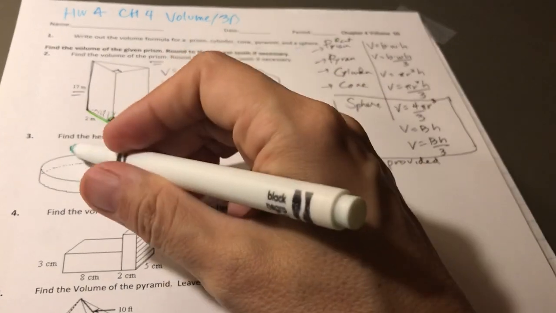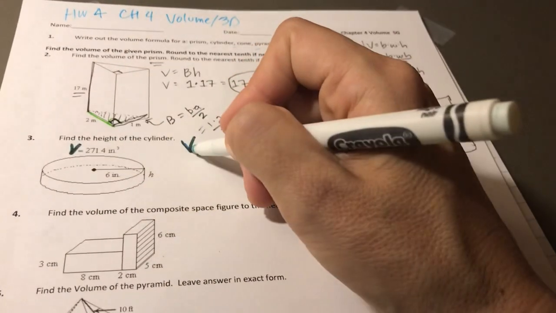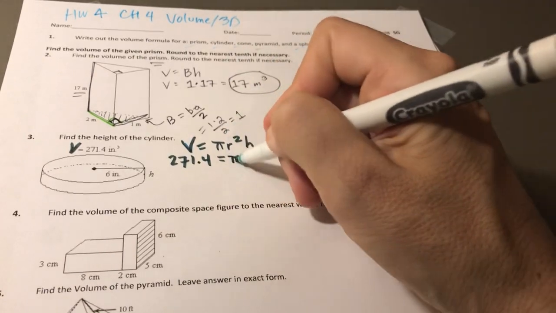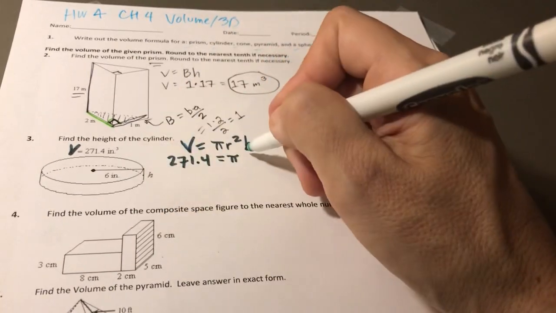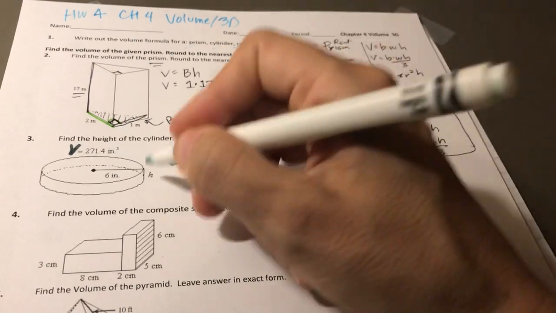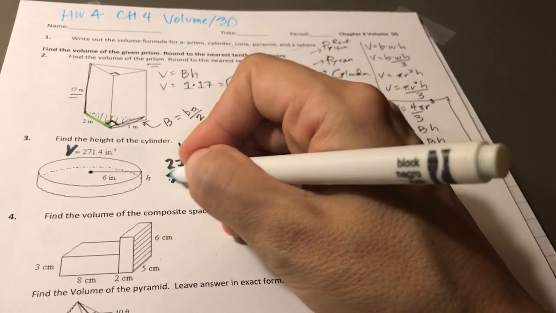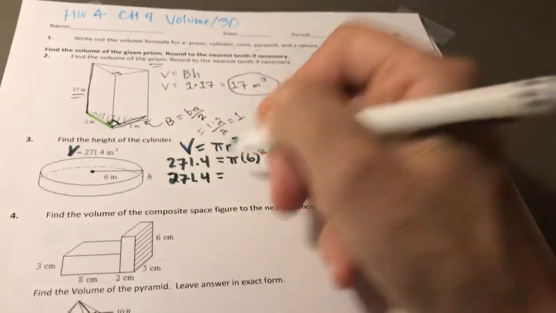So let's fill in what we know. Using substitution, I could substitute 271.4 for V. Pi is still pi. The radius is 6, so I'm doing 6 squared, and the height is, I don't know. So I asked myself, using algebra, what is keeping h from being by himself on one side? And I noticed that maybe it would be helpful if I rewrite this.